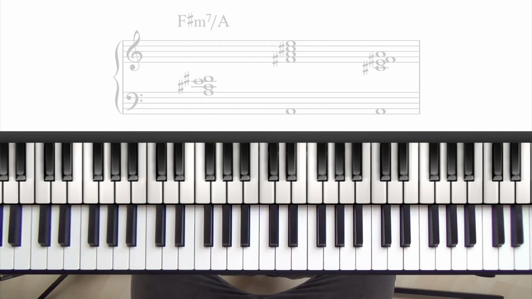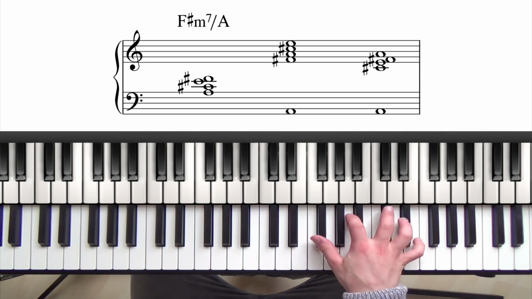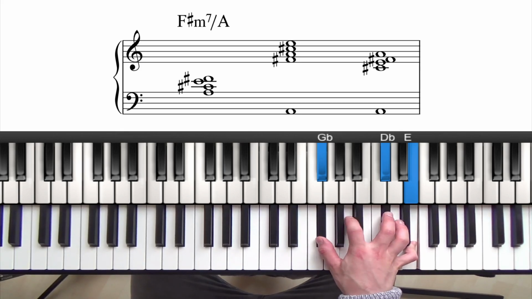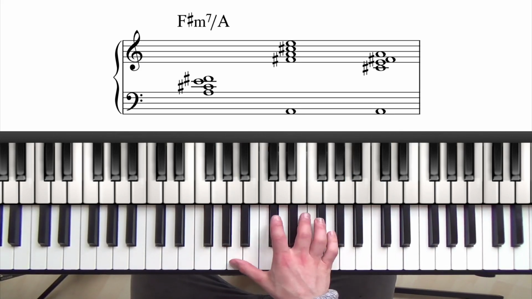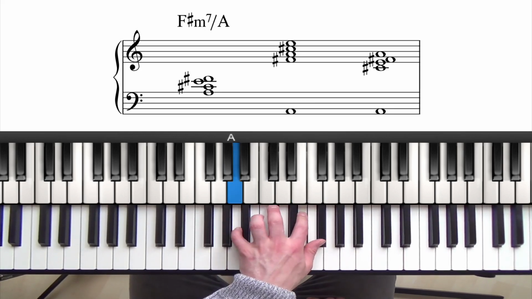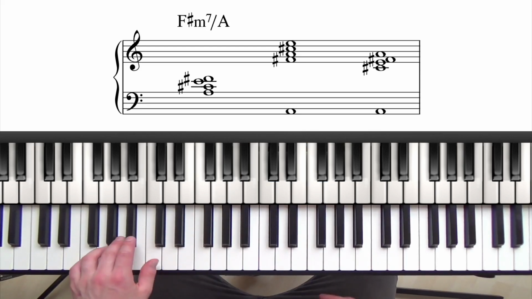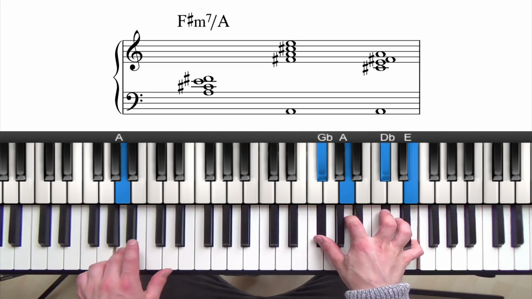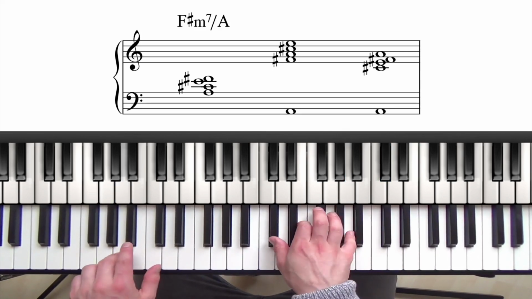The first example, we have F sharp minor 7 over A. So A is the third of F sharp minor. So that means we could play the chord like this. So that's simply an inversion. Another way we could play it is to put A in the bass and then play F sharp above it. We could also invert that as well and play it like this.